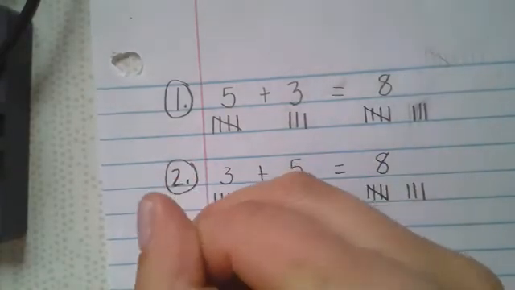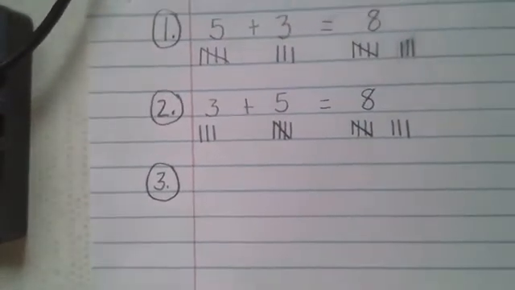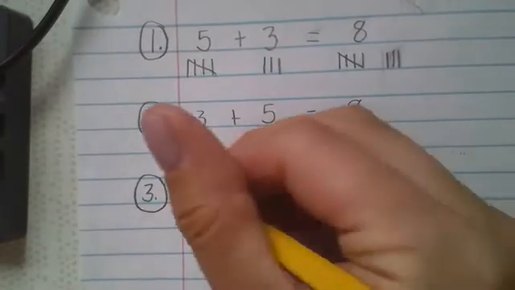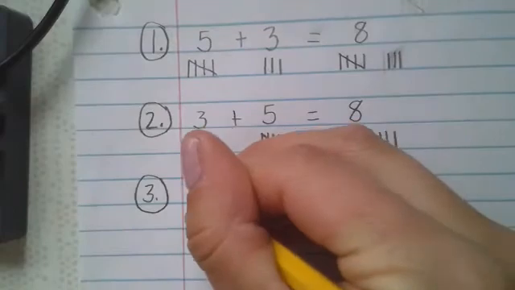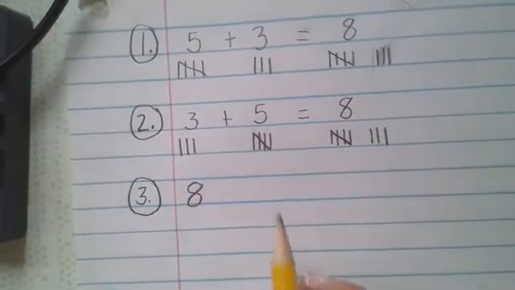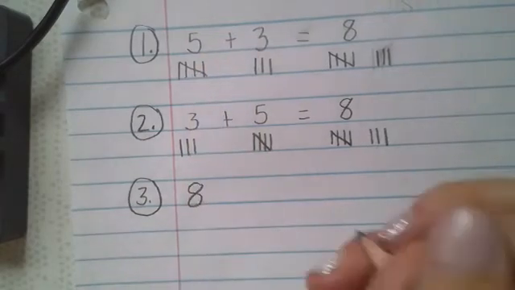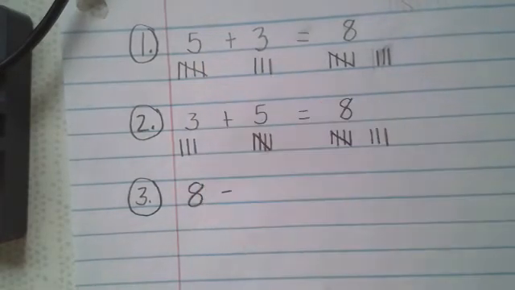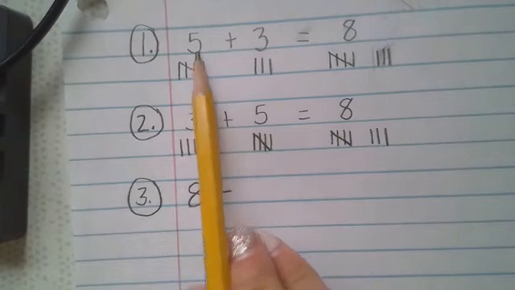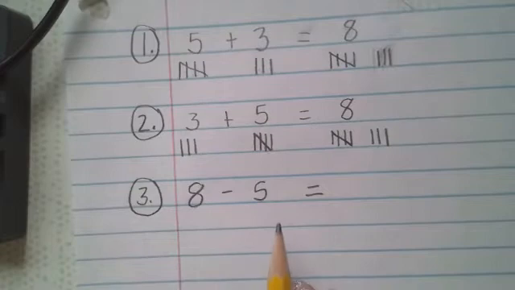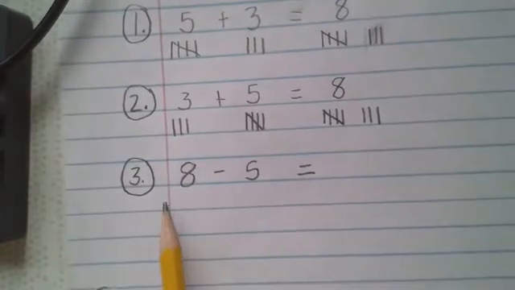So skip a line. Let's put number 3. If I'm going too fast, pause the video, friends. So let's actually put that 8 first. 8 now, rather than addition, we're going to use subtraction. So 8 minus, let's look at number 1. Let's use that 5 first. 8 minus 5 equals. Before we do anything, let's put our tallies underneath.